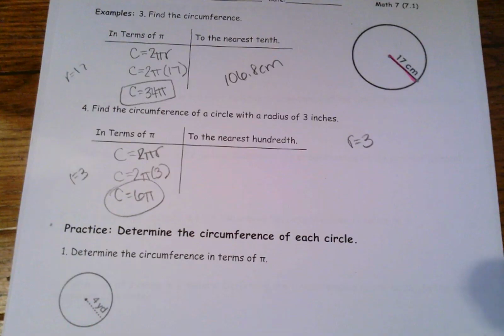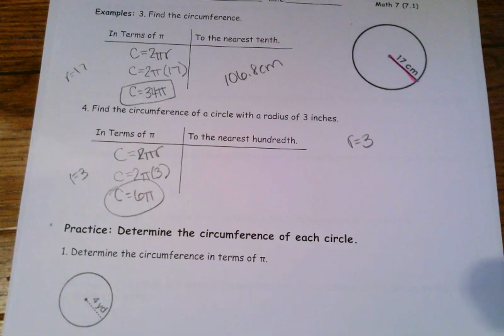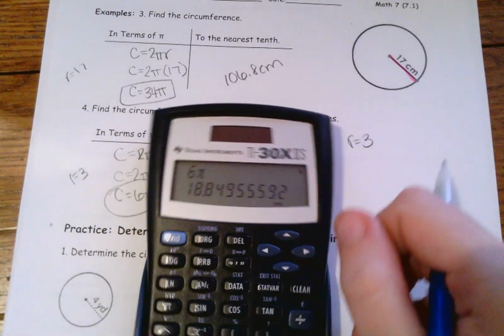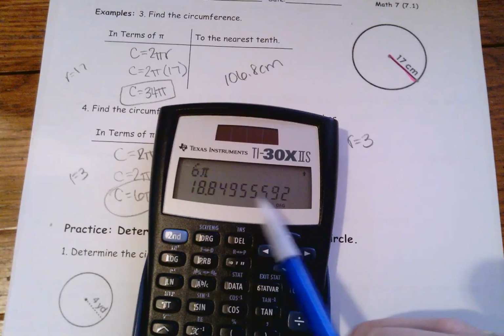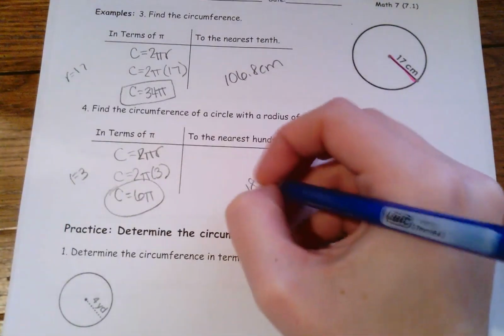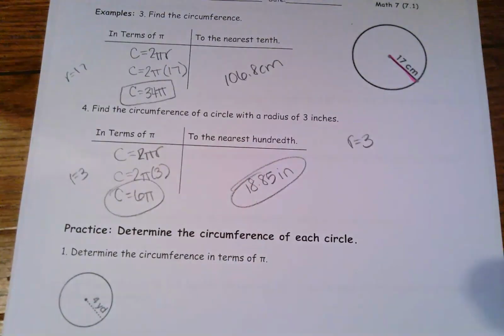So now the next one to the nearest hundredth, I'm going to go ahead and plug it in. So in my calculator, I have 6 times pi. And you should get 18.849. So when I round to the nearest hundredth, I get 18.8. It's going to round up to a 5. So I get 18.85 inches. And that's it.